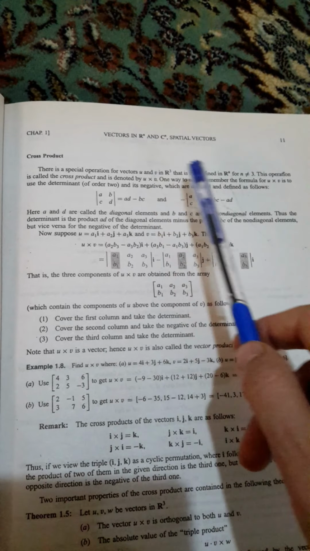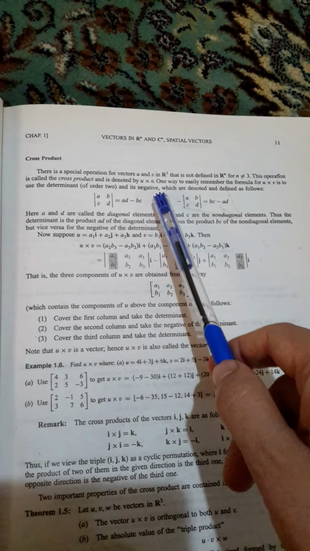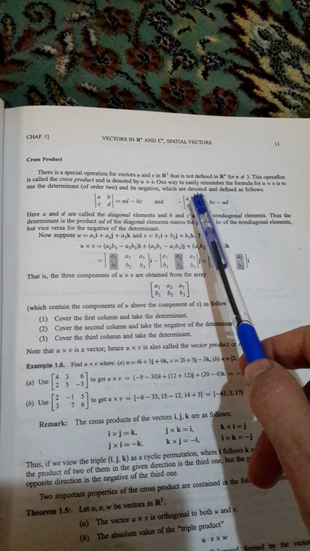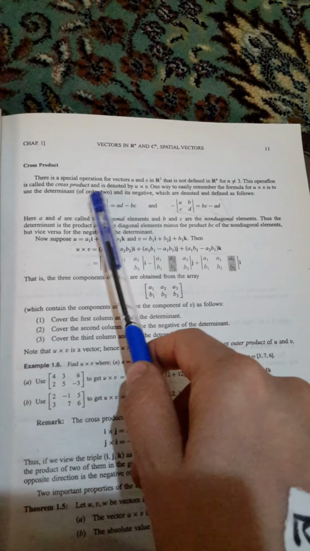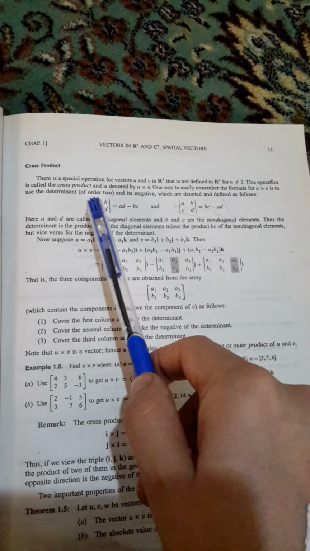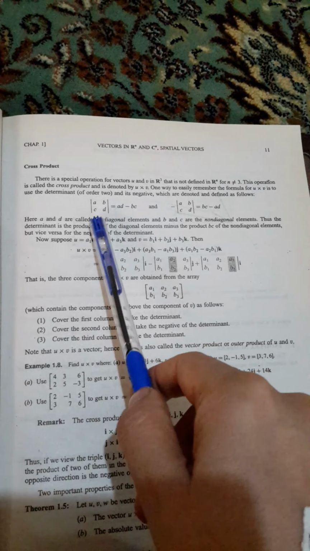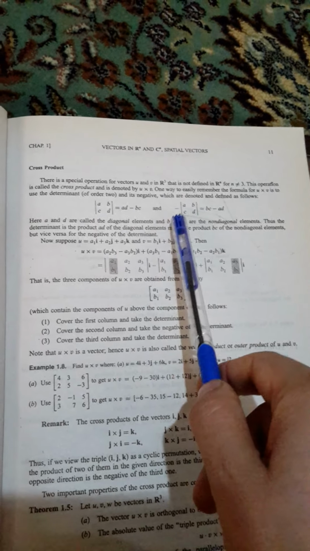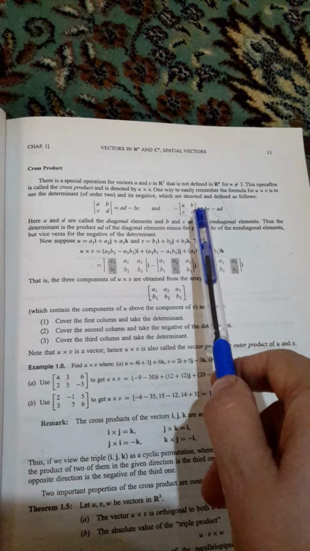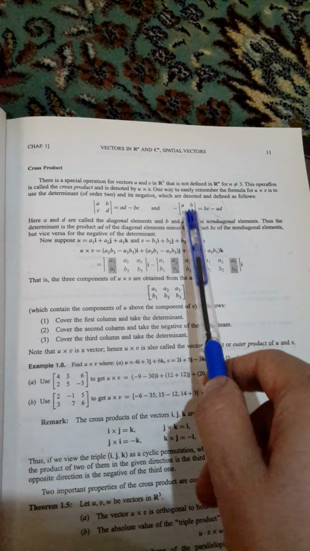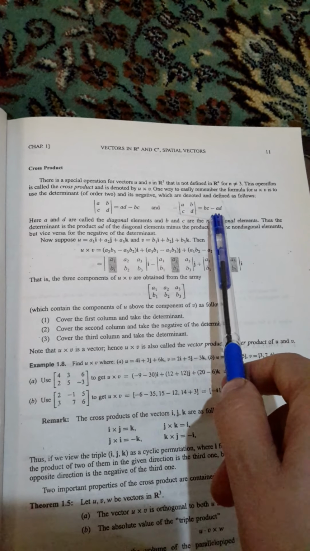It uses determinants and their negatives, defined as follows. If you remember, the determinant of a matrix with entries a, b, c, d is ad minus bc, and if we take the negative, it will be bc minus ad.